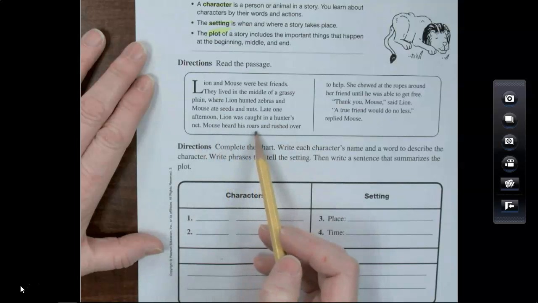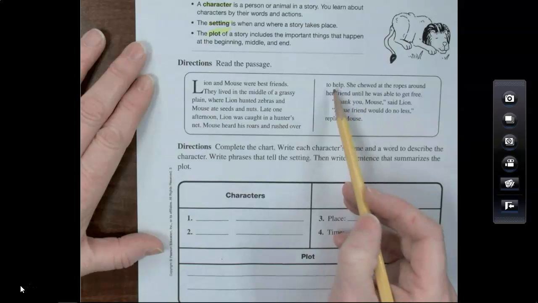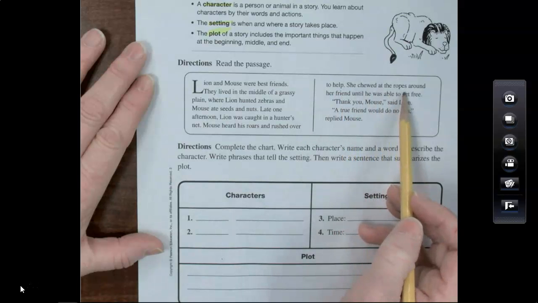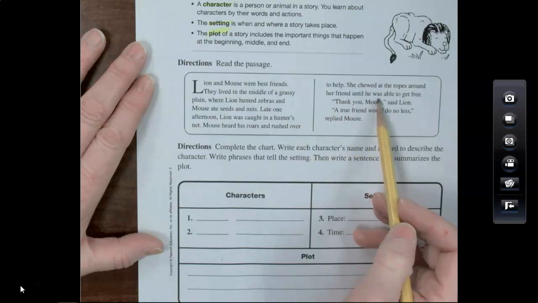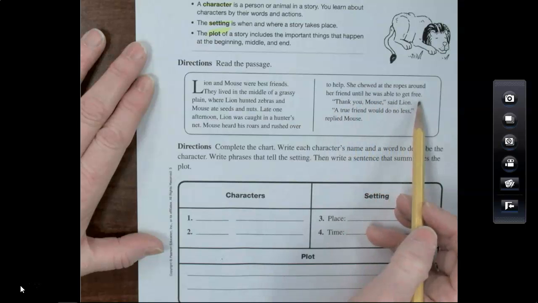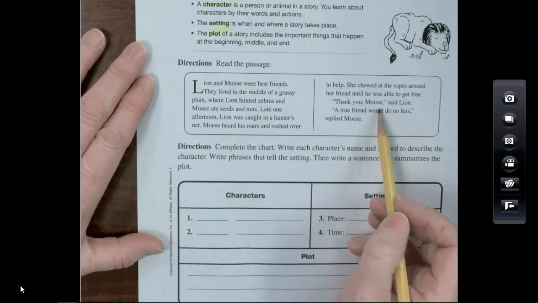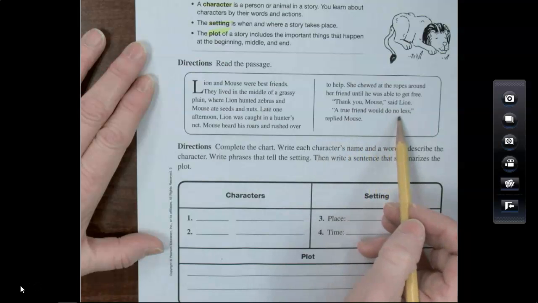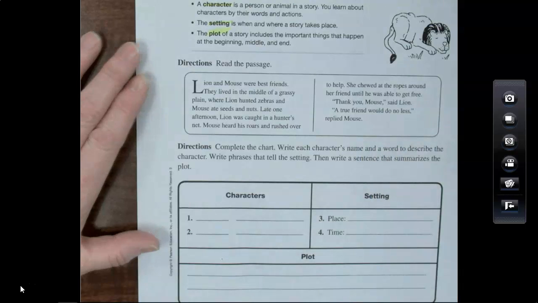Mouse heard his roars and rushed over to help. She chewed on the ropes around her friend until he was able to get free. Thank you, Mouse, said Lion. A true friend would do no less, replied Mouse.